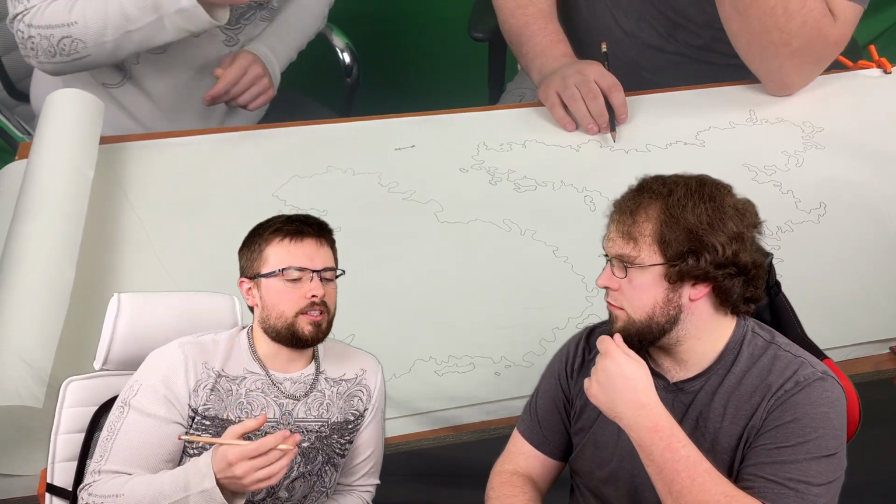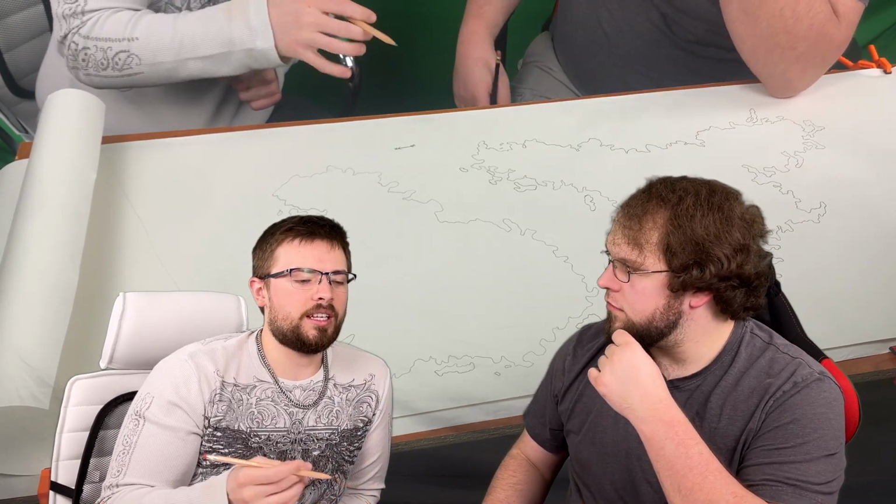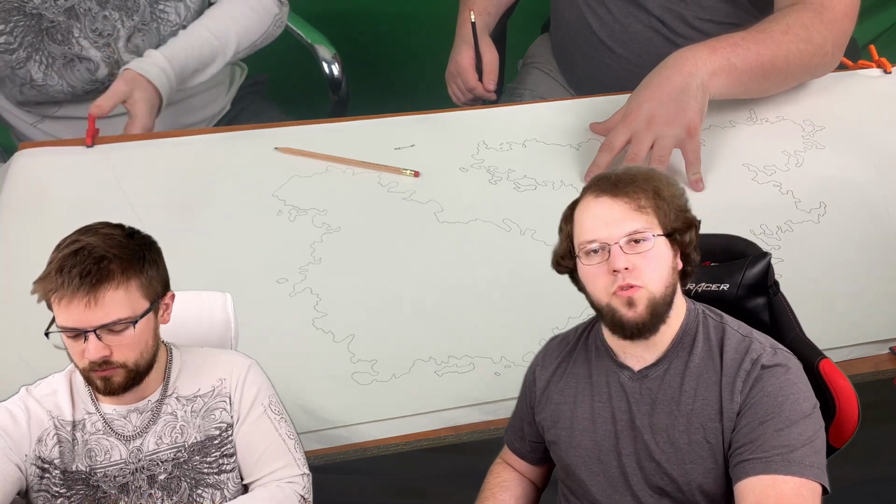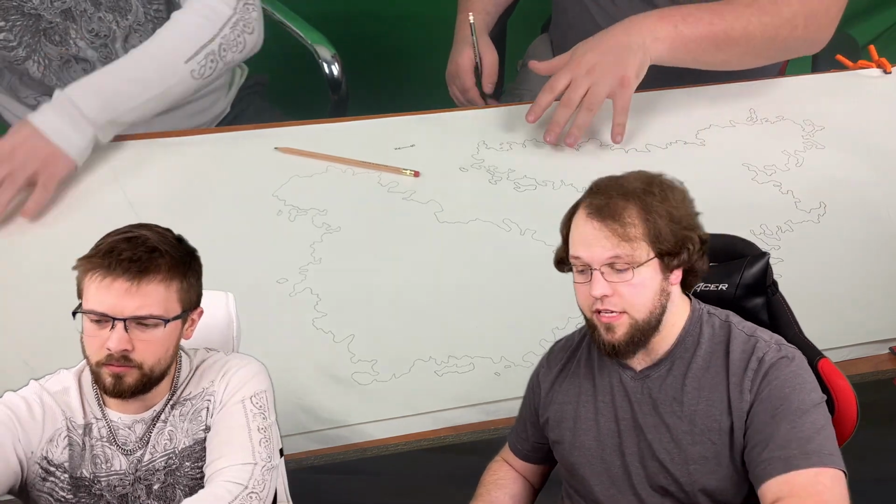Mm-hmm. But other than that, it's really going to depend on other things like rivers, like big rivers or mountain ranges or something like that. And so that's kind of what we're doing now, making the actual shape inside these map boundaries so that we can have an idea of what fills in that space afterwards. Exactly. So just so you all understand the approach that we're taking with this.